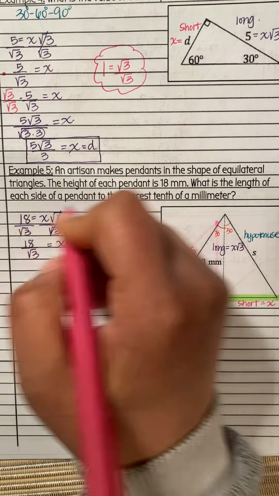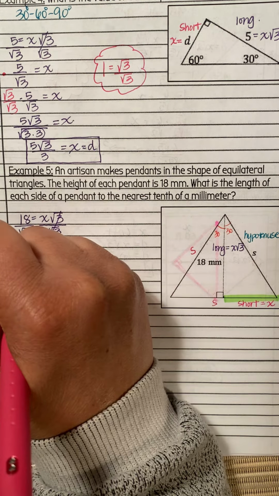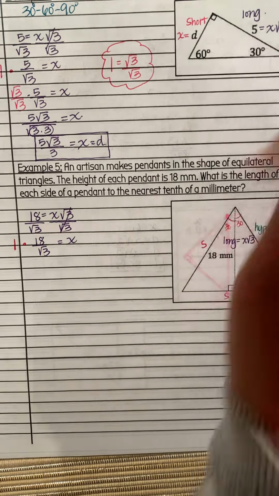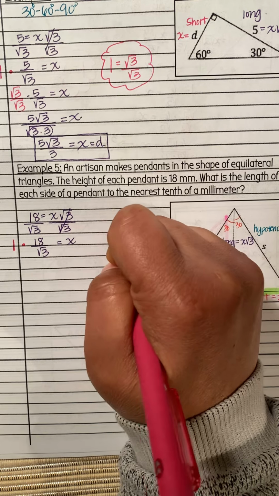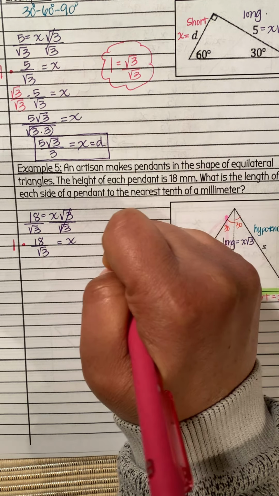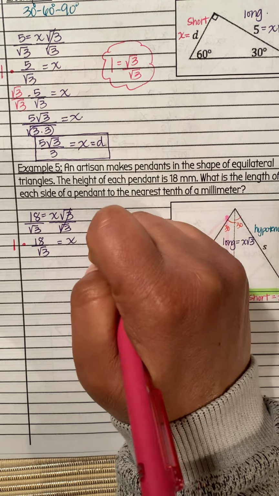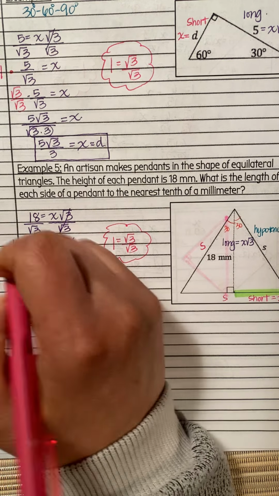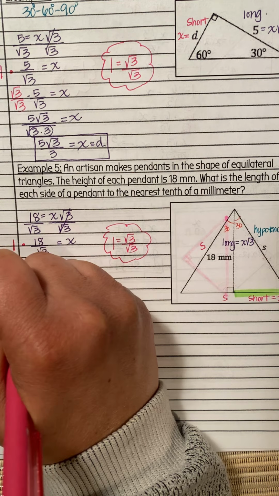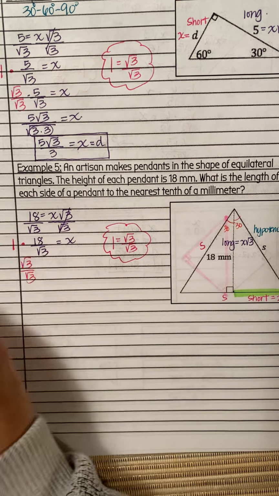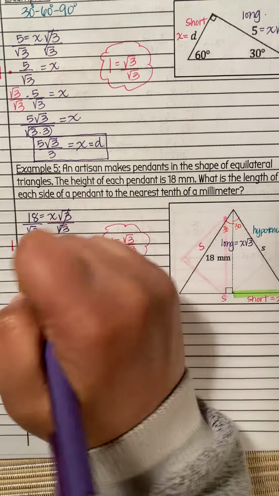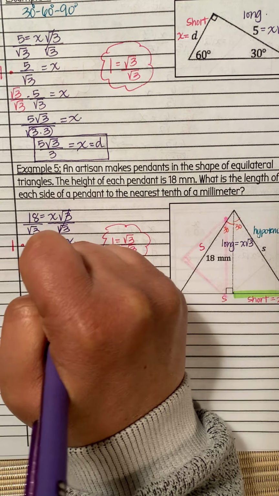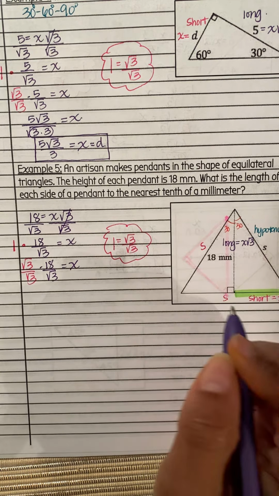Remember, we don't like to have a radical in the denominator, so we're going to multiply each side by 1. Okay, remember that 1 is equal to, in this case, the square root of 3 over the square root of 3. So replacing that 1 with the square root of 3 over the square root of 3, times 18 over the square root of 3 is equal to x.